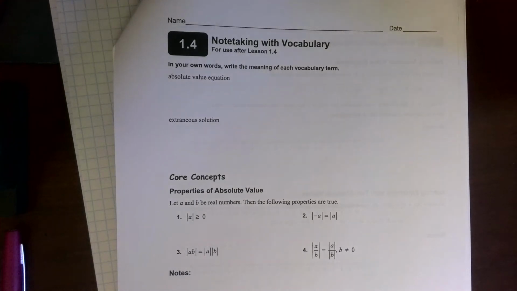Now, 1.4 is a doozy of a section. What I mean is, it is very long and covers a lot of ground. So, feel free to pause this video at any time if you need more clarification. Feel free to skip around if you need to, because this is going to be a bit of a longer one.